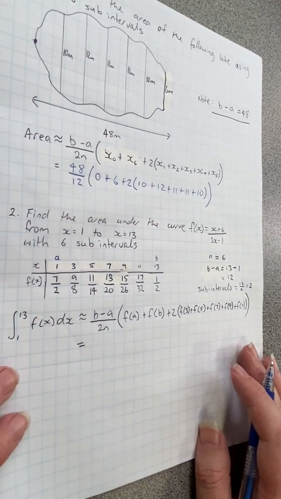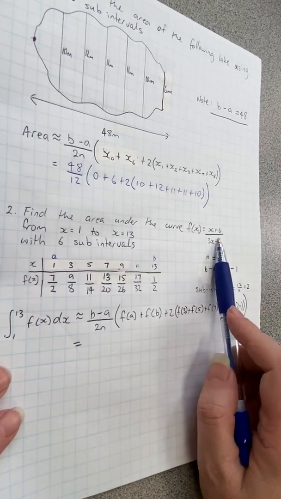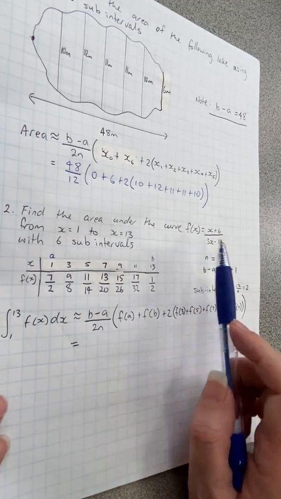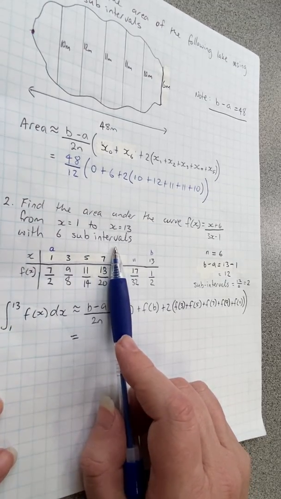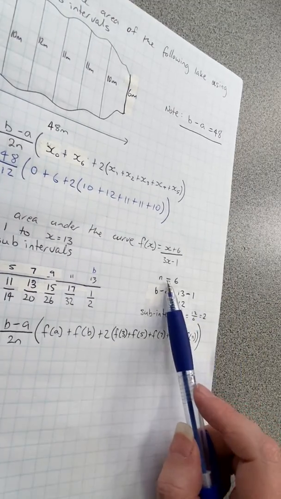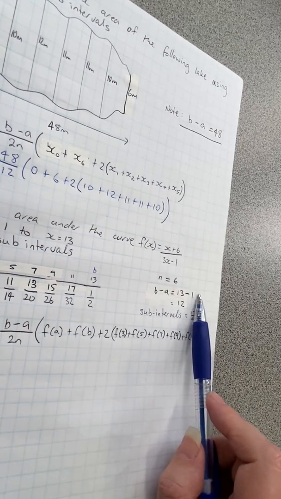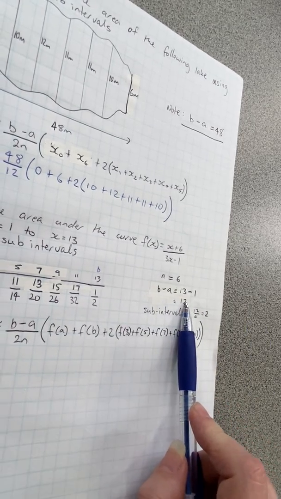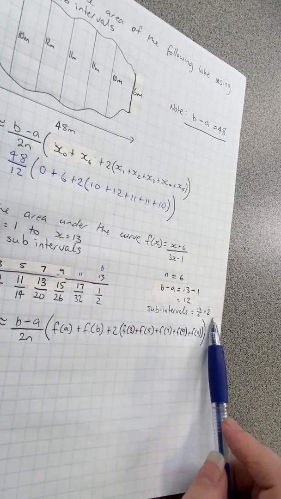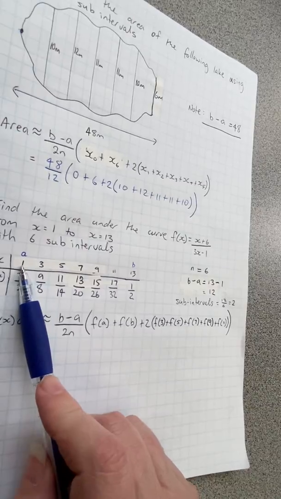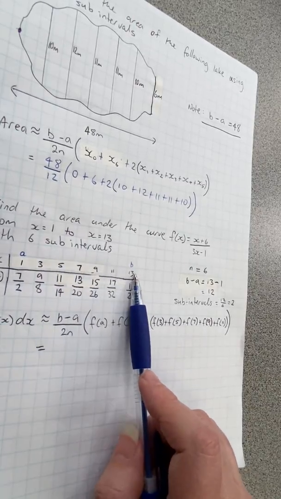Here's another example. Find the area under the curve (x + 6)/(3x − 1) from x equals 1 to x equals 13 with 6 subintervals. So in this case, 6 subintervals gives us n equals 6. Our b minus a is 13 minus 1, which equals 12. If we divide that up, each subinterval will be 2 wide. So I started from 1, then 3, 5, 7, 9, 11, 13.